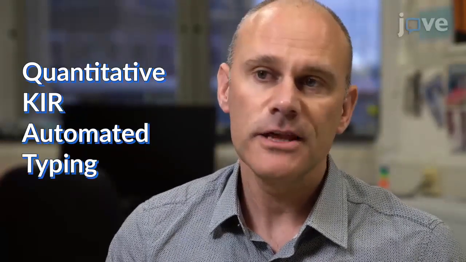The main advantages of this technique are that, unlike conventional methods, qKAT, which stands for Quantitative Key Automated Typing, is high throughput and it provides gene copy number. qKAT can provide insight into disease association.